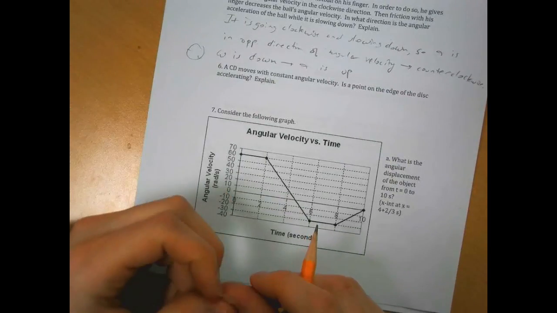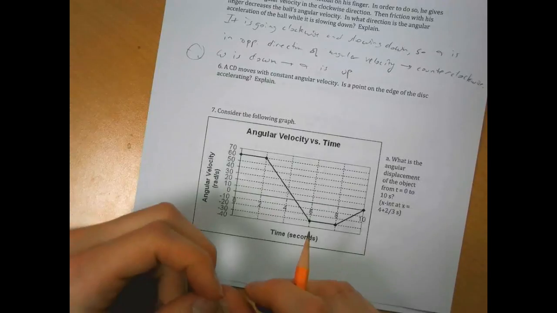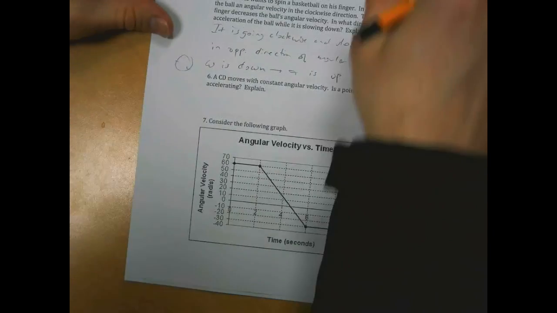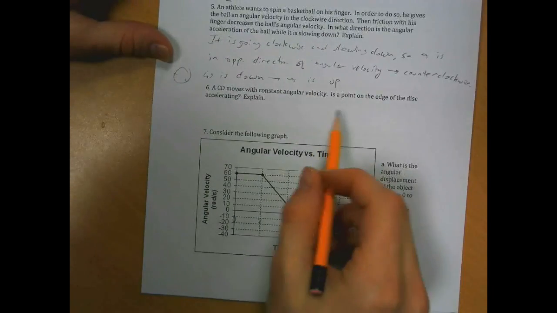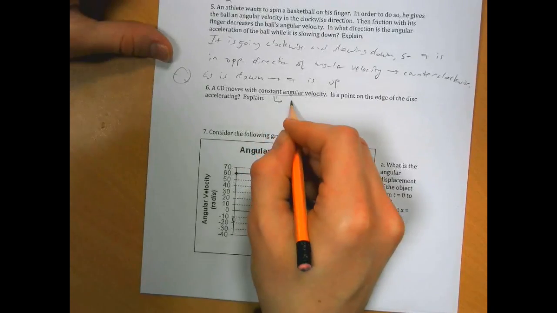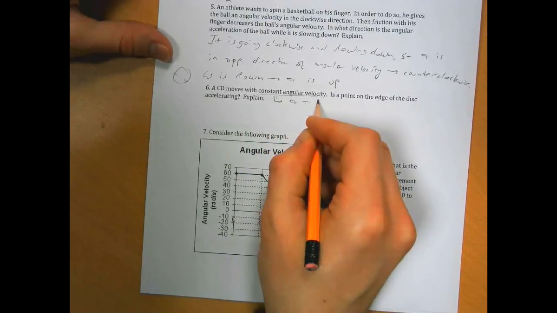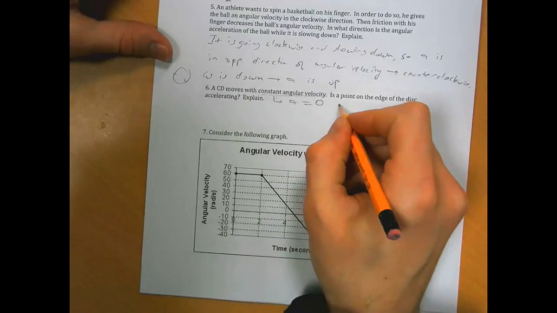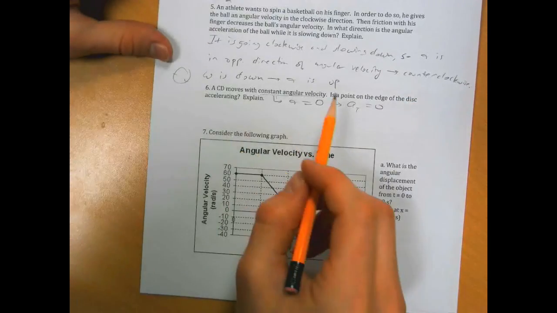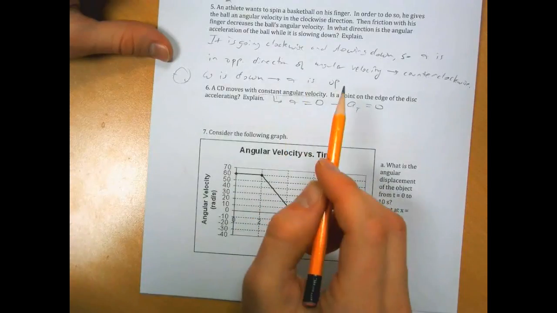A CD moves with constant angular velocity. Is the point on the edge of the disk accelerating? That's a good question. Let's see. Well, constant angular velocity means angular acceleration is 0, which means tangential acceleration is 0. However, a point on the CD is moving in a circle.